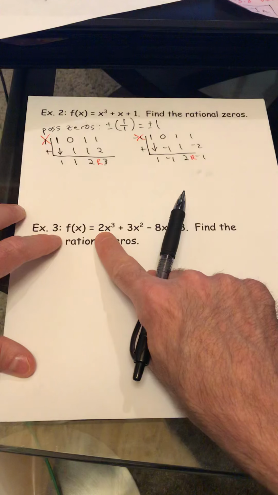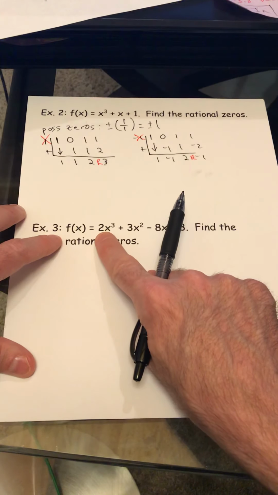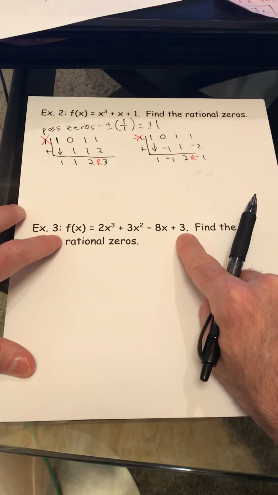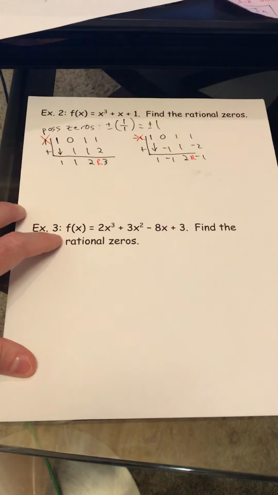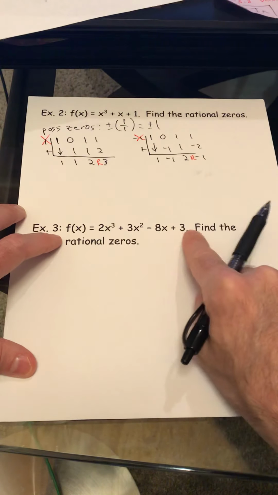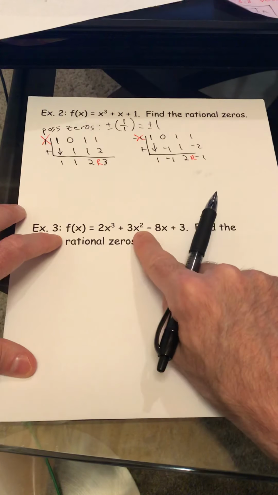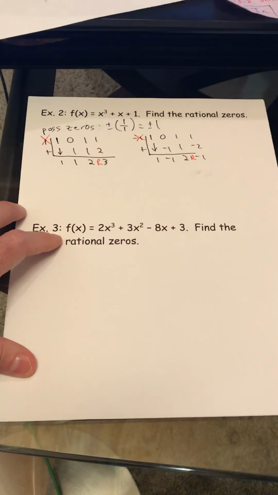So, rational zeros here for 2x cubed plus 3x squared minus 8x plus 3. One thing you can always do if you have a four-term polynomial like this is look to see, might grouping work?